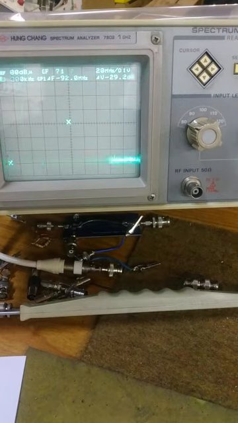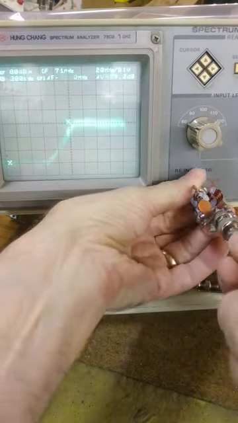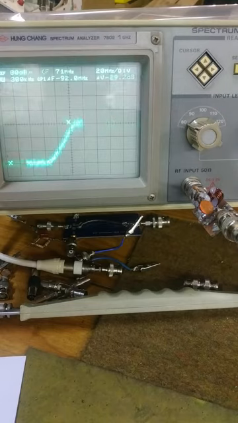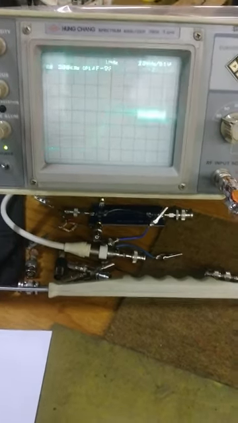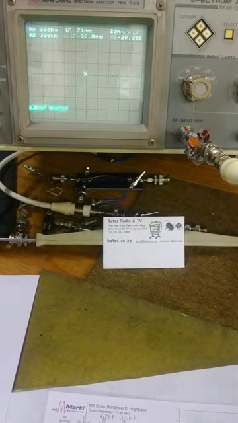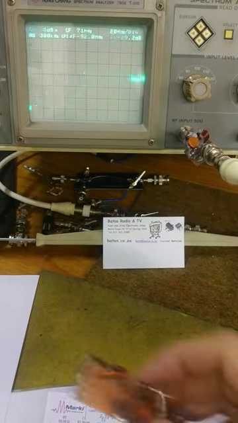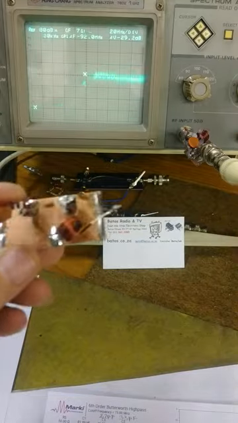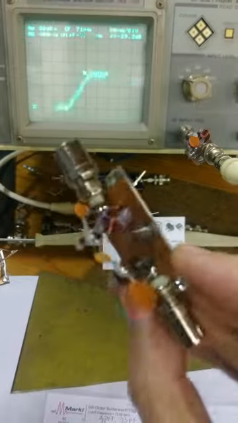So, in actual fact, let me plug it in one more time. And that's what a high-pass filter is all about. That's basically what this device does. It attenuates everything below.